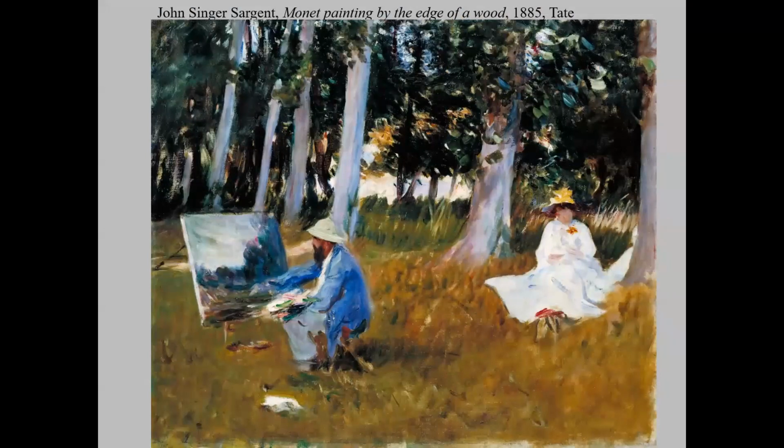And here is perhaps the most famous en plein air painter of all, Monet, here depicted by John Singer Sargent, painting on the edge of a wood. This is now in the Tate collection. It dates to 1885, so he has settled at Giverny. He settles there in 1883 and will live out his life there until he dies in 1926.